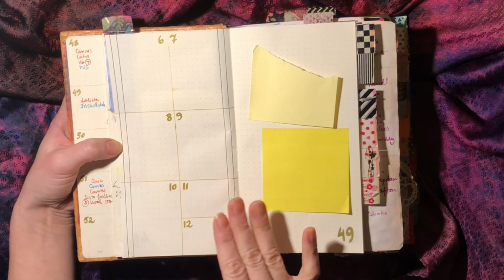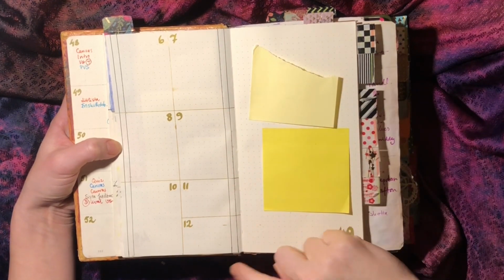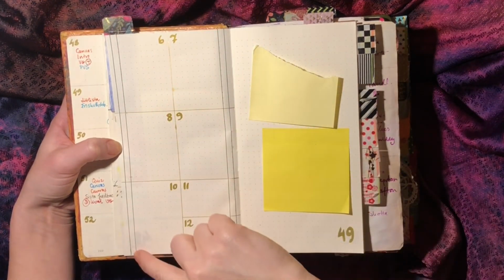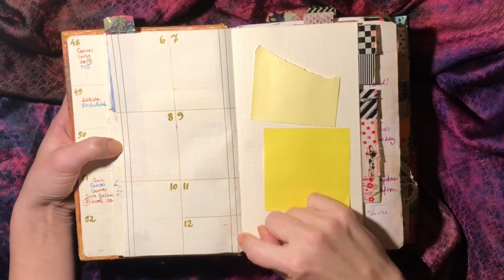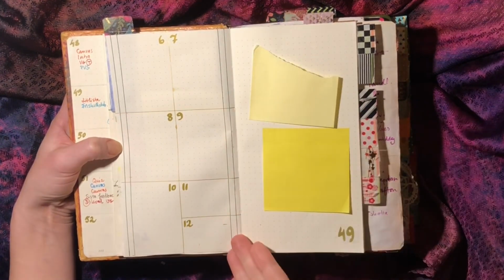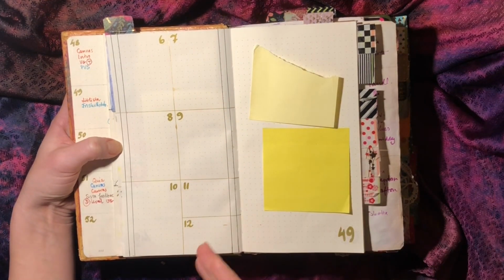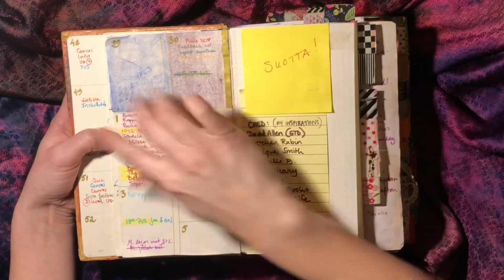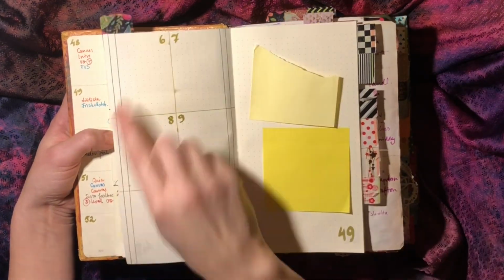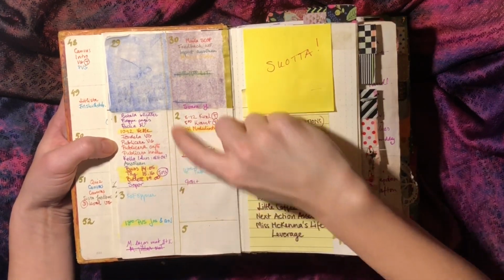So this is next week, and I'm trying this new thing where I put a line on either side of the weekly, and this is for crossing off tasks and meetings, everything I need to do during a day. I cross it off here. I've started doing it here, but I think this is a better setup instead of having the line here in the middle.